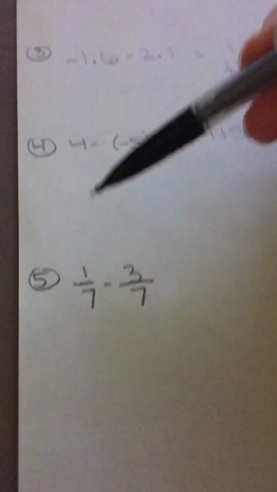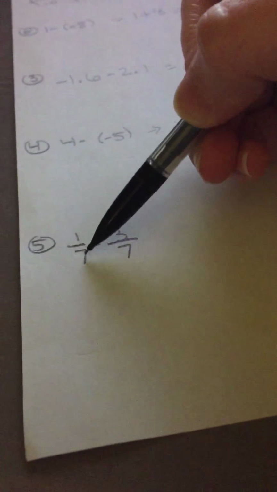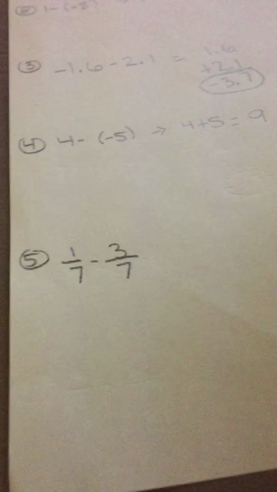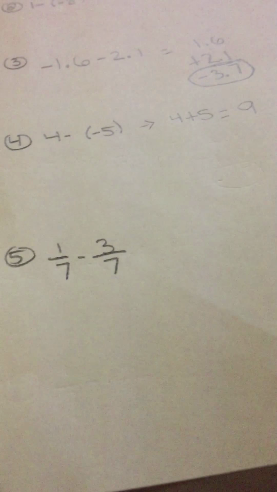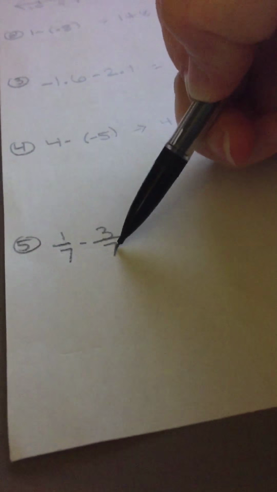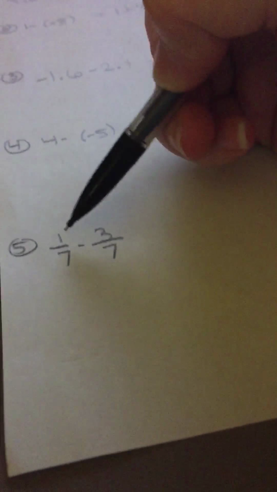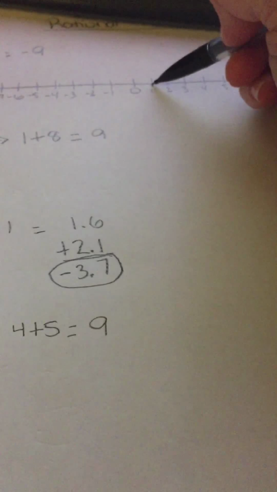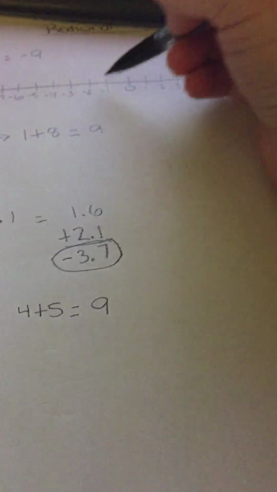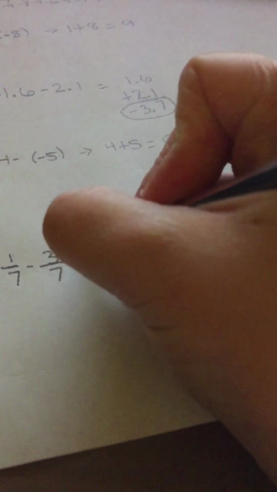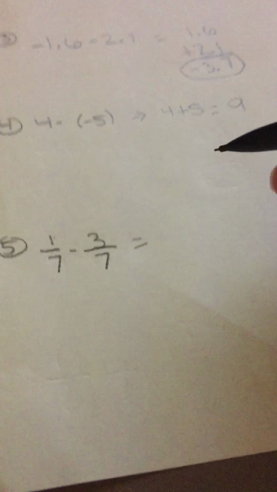Lastly, let's take a look at an example with a fraction. So we have 1/7 minus 3/7. So again, I want to make that prediction of what sign my answer will be. Well, if we're starting at a positive 1/7 and we're taking away 3/7, I realize that I can't take 3 from 1. If we look back at our number line, if we're starting at 1 and we're taking 3 away from it, I know that my answer is going to end up in the negative values. So I can make the prediction that my answer will be a negative number.